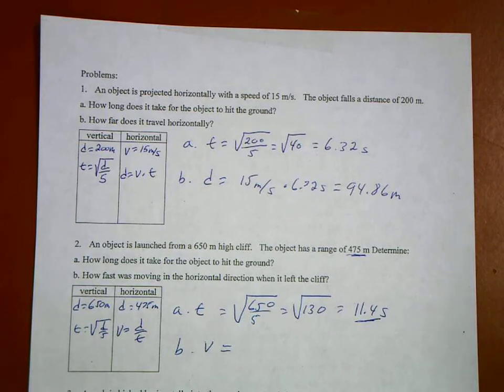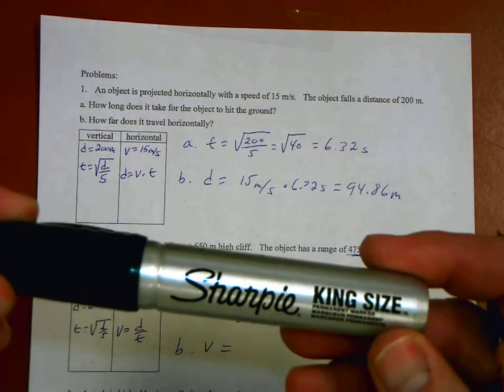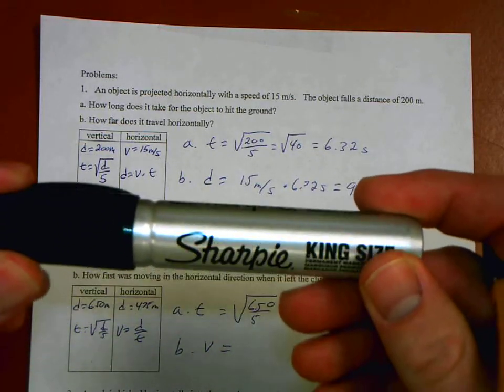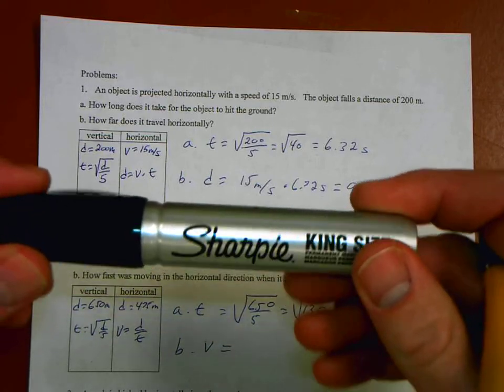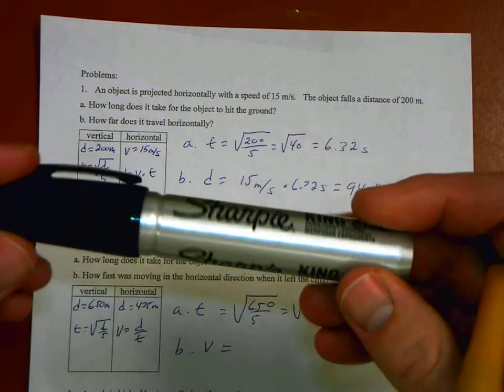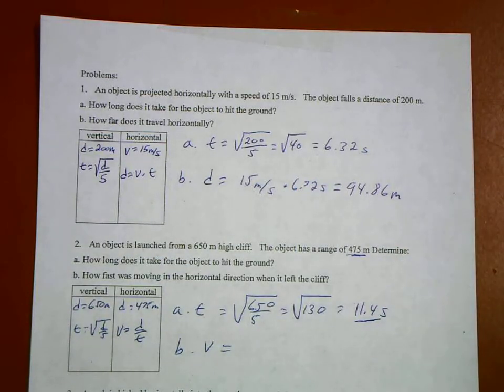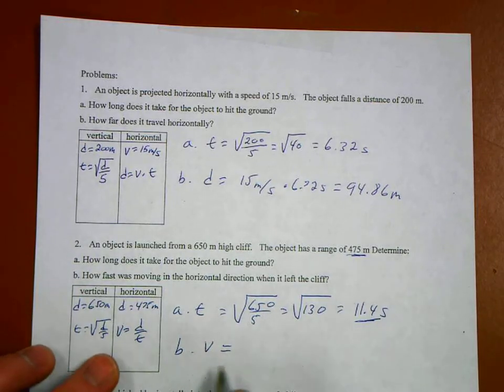oh hey, how about we introduce our happy dandy object here, the Sharpie. Let's make the Sharpie the word of the day. There's your secret word of the day, kids. It's Sharpie. So let's get back to this now.